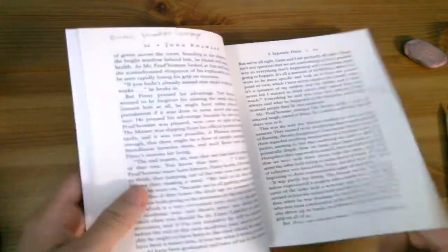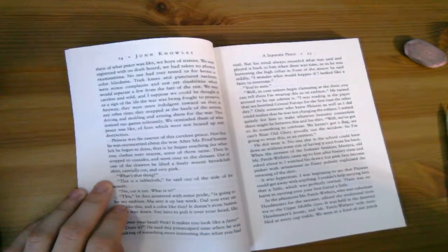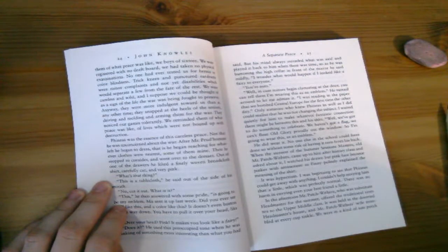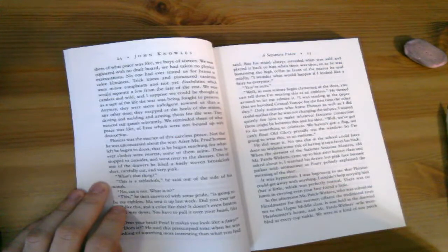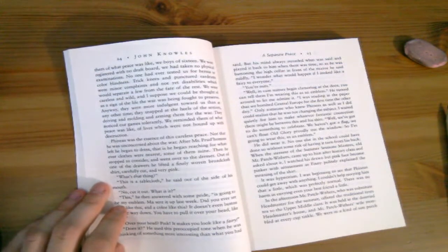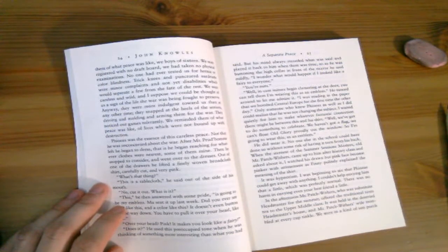But there was another reason. I think we reminded them of what peace was like, we boys of 16. We were registered with no draft board, we had taken no physical examinations, no one had ever tested us for hernia or color blindness. Prick knees and punctured eardrums were minor complaints and not yet disabilities which would separate a few from the fate of the rest. We were careless and wild, and I suppose we could be thought of as a sign of the life the war was being fought to preserve. Anyway, they were more indulgent toward us than at any other time. They snapped at the heels of the seniors, driving and molding and arming them for the war. They noticed our games tolerantly. We reminded them of what peace was like, of lives which were not bound up with destruction.